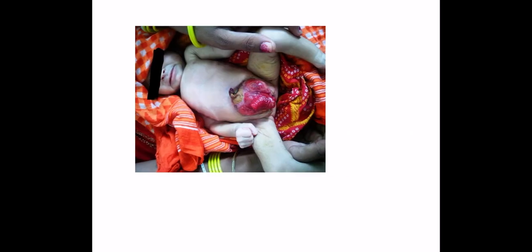This picture shows a child with bladder exstrophy. You look at the lower abdomen: the center is occupied by the bladder, the posterior surface of the urinary bladder, and the two ureteric orifices from which the urine is exuded to the outside, and this forms a hernia.